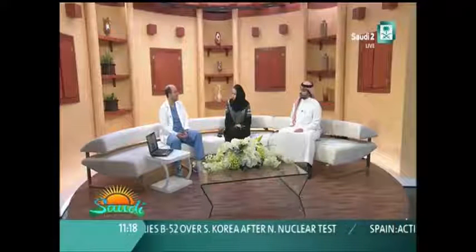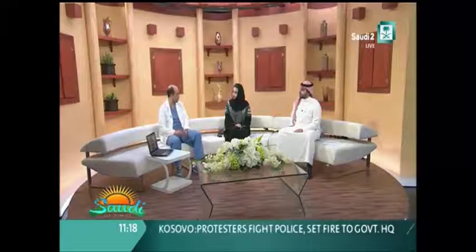Some patients suffer from changing their composite fillings every, for example, 2 or 3 or 4 years. When we make crowns for teeth which have big composite fillings like this, we can get rid of this problem and have long-term function and appearance.